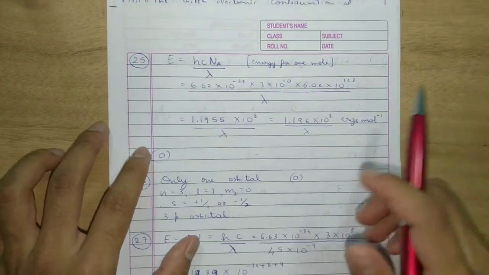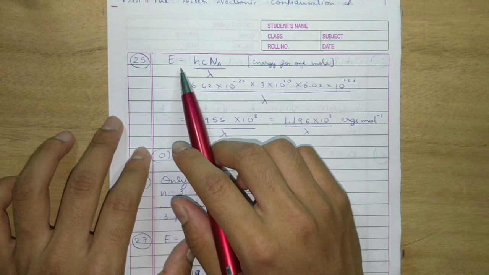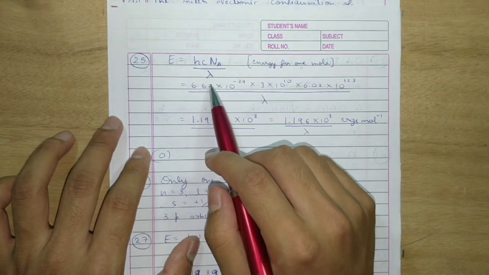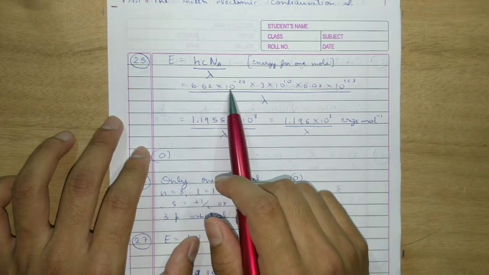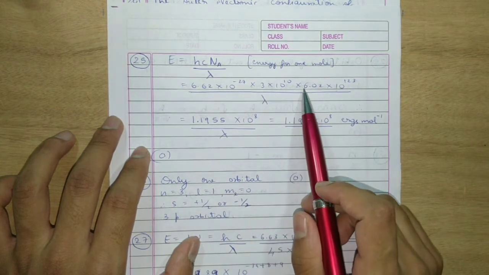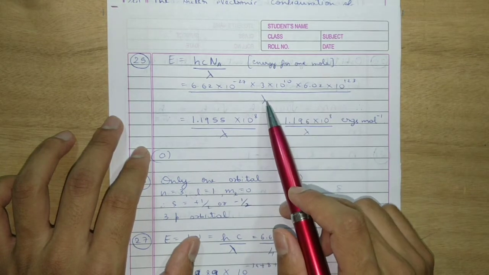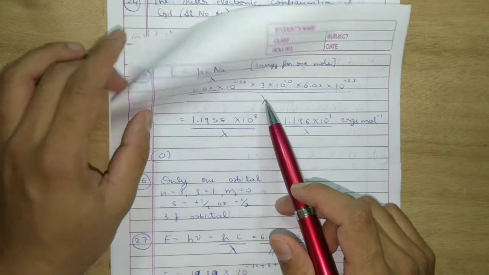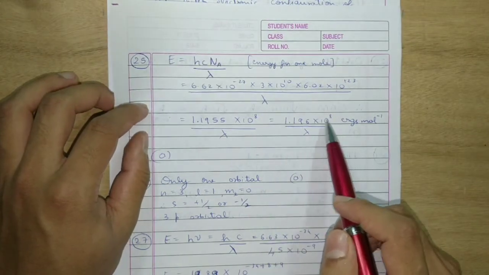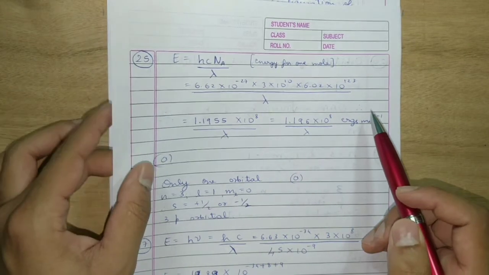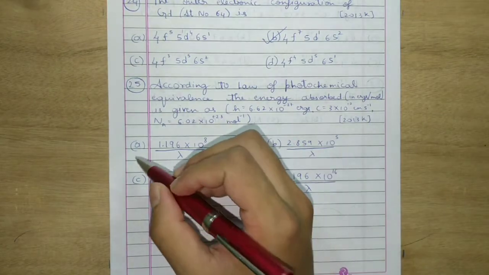And we know that energy for 1 mole is given as Hc into Na divided by lambda. We have the value of H, we have the value of C, we have the value of Na, then if we solve we get 1.196 into 10 power 8 divided by lambda ergs per mole. So 25 is option A.